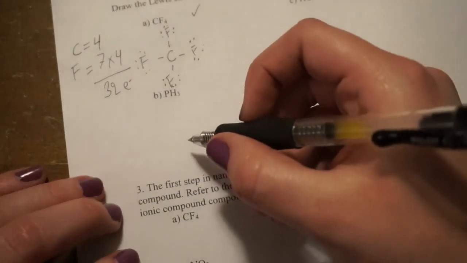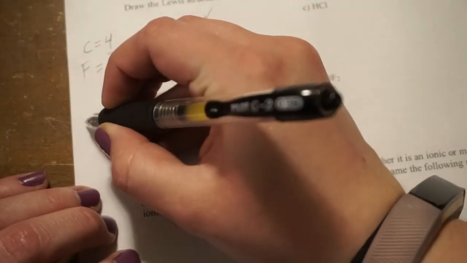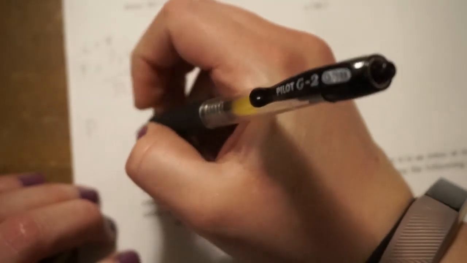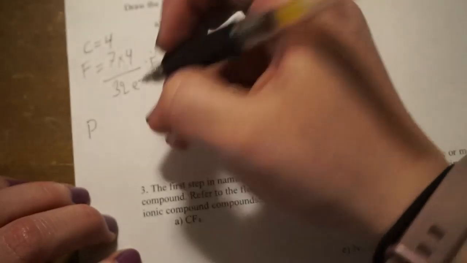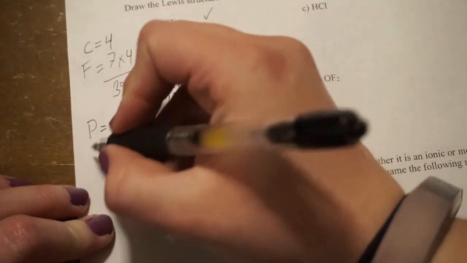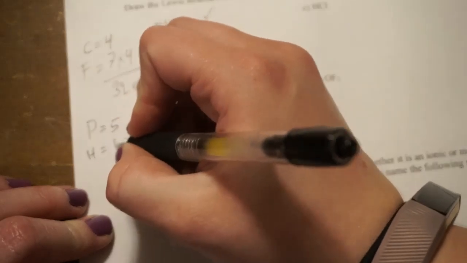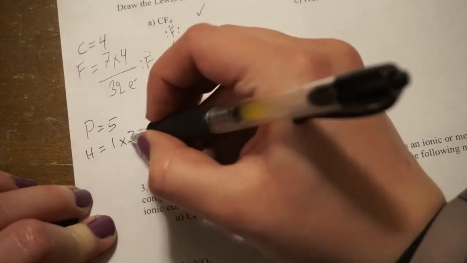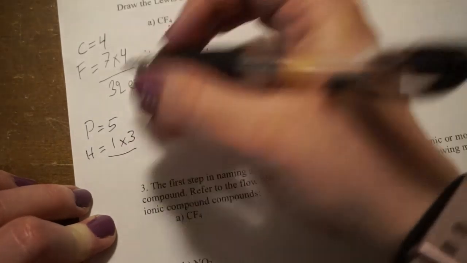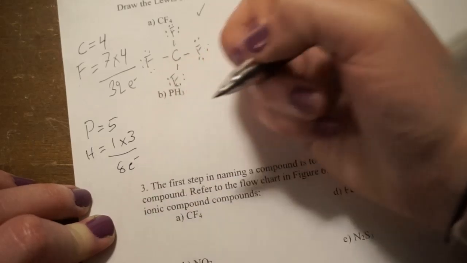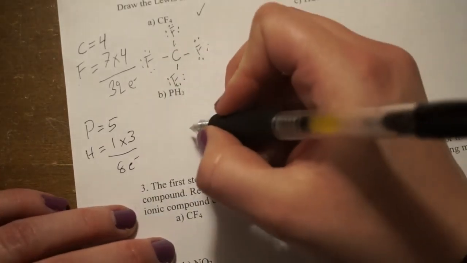So question B is PH3. So that's phosphorus. P has 5 valence electrons, and hydrogen has 1, and it's got the little 3 there, so we multiply it by 3. 5 plus 3 equals 8, so we have 8 electrons, and then we just add it together.